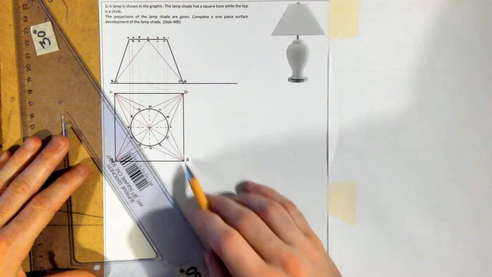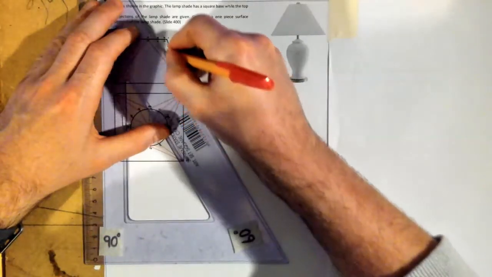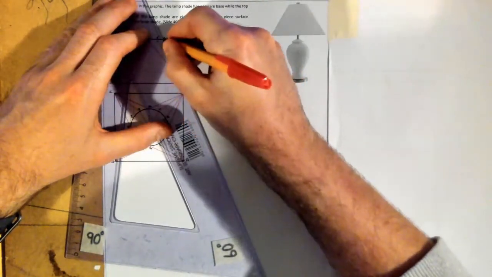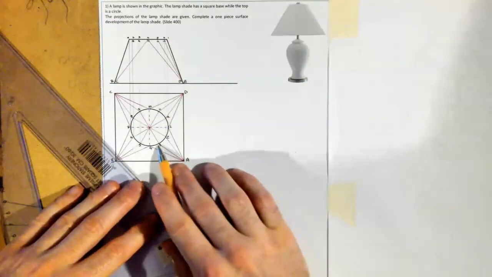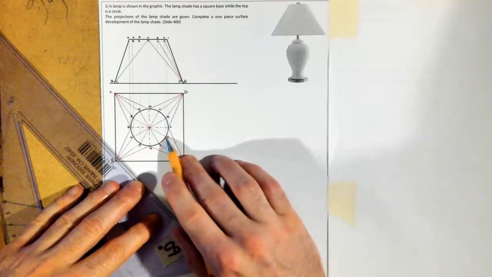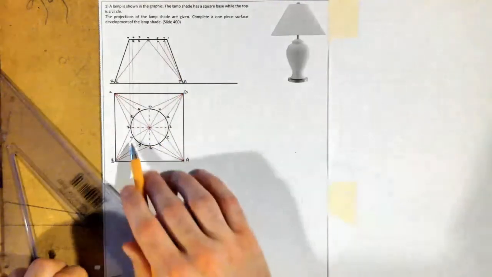So now we've got A to 3, A to 2, A to 1. And as you can see, A to 3 will actually be the same as D to 11. A to 2 will be the same as 12 to D. So it's the exact same, and it's going to work out the same on this side as well.